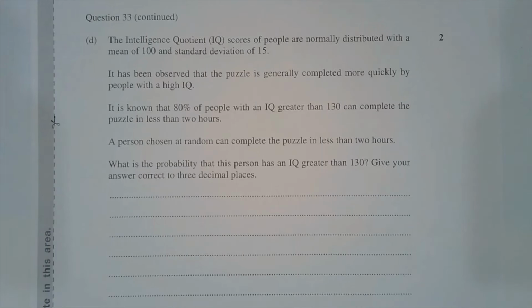Part D. The intelligence quotient, IQ, scores of people are normally distributed with a mean of 100 and a standard deviation of 15. It has been observed that the puzzle is generally completed more quickly by people with a high IQ. It is known that 80% of people with an IQ greater than 130 can complete the puzzle in less than 2 hours. A person chosen at random can complete the puzzle in less than 2 hours. What is the probability that this person has an IQ greater than 130? Give your answer correct to 3 decimal places.